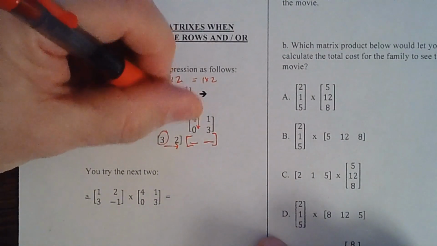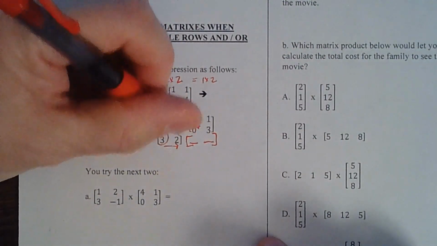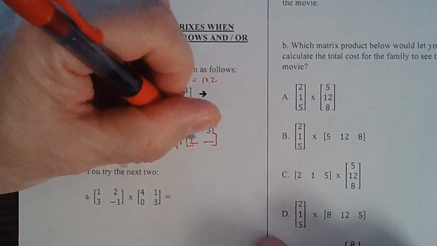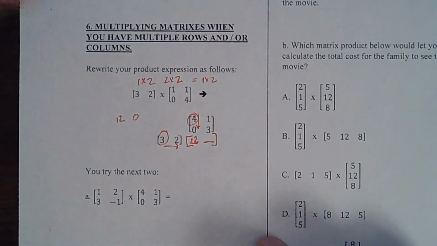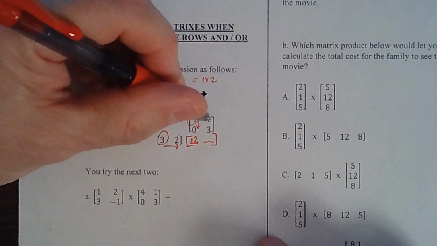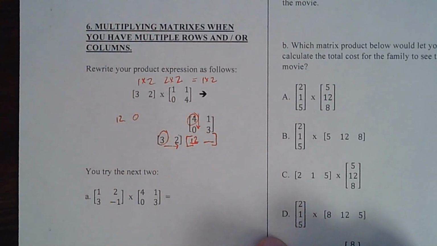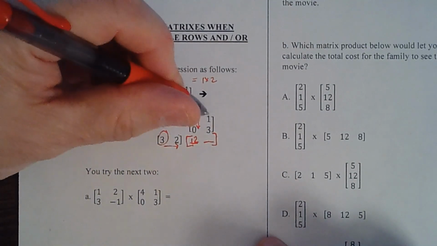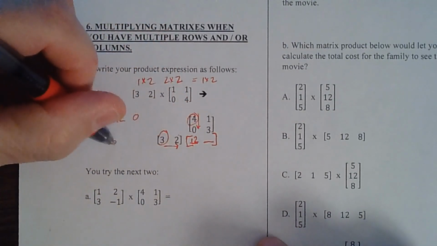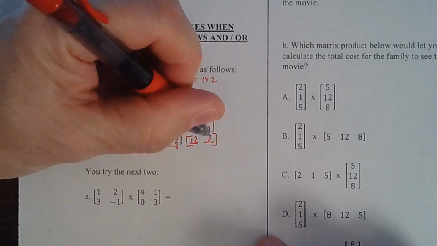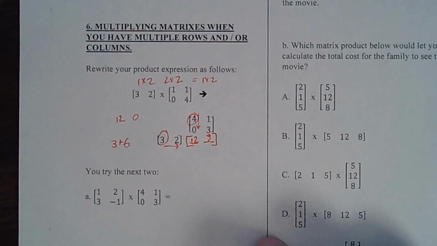So 3 times 4 is 12, 2 times 0 is 0, and I put a 12 there. I multiply this row now by the next column. That answer is going to go in that spot there. 3 times 1 is 3, 2 times 3 is 6, and we get a 9 in there.